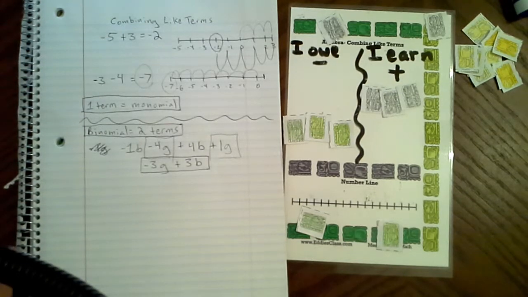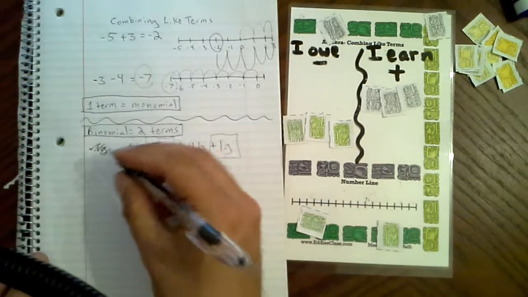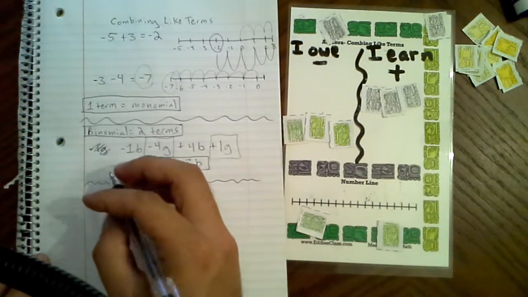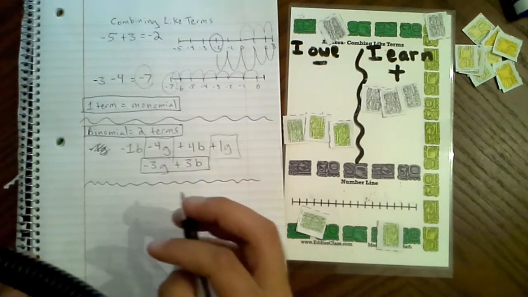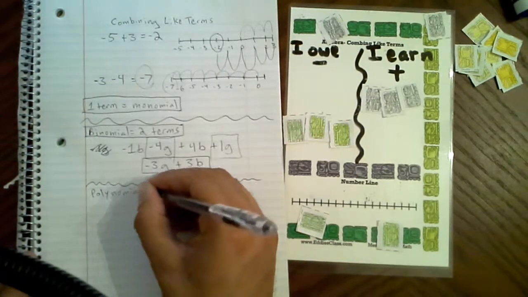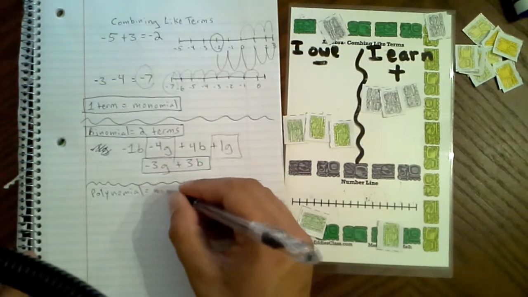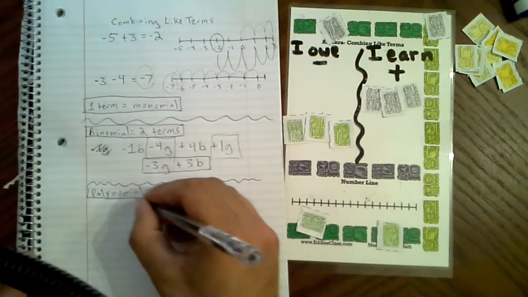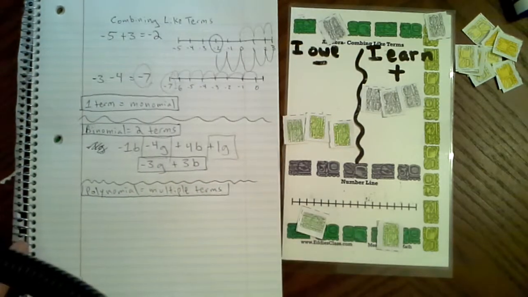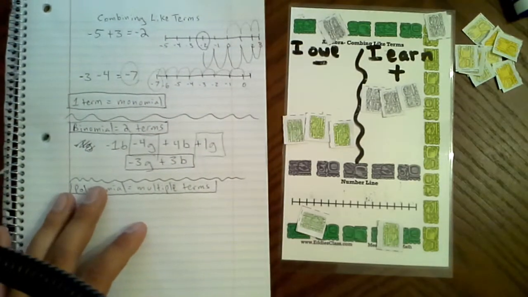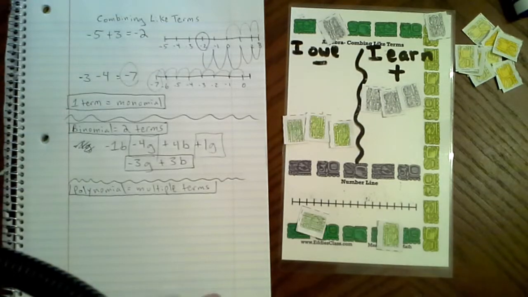So we're going to go ahead and do one more problem together. We are going to call this one a trinomial, which will mean 3, or a polynomial, which will mean multiple ones. So we'll call this one a polynomial. Multiple terms. Now, I want you to notice that I'm not combining the black ones and the green ones. I'm not going to be combining the yellow ones. They're all separate. You can only combine the terms that are alike.